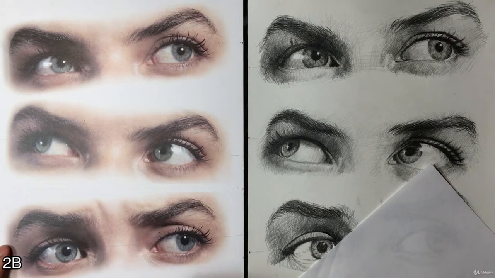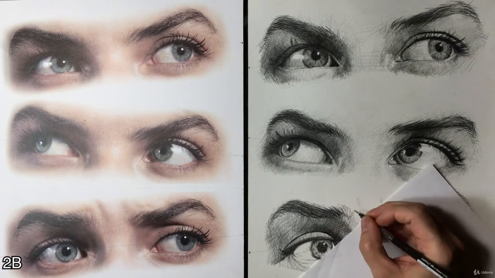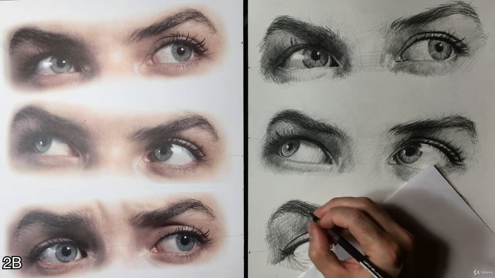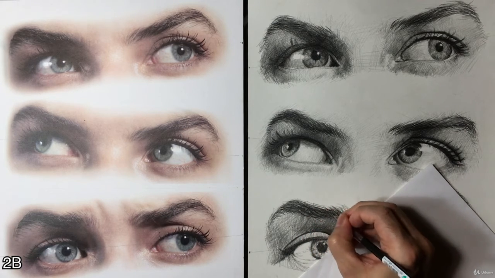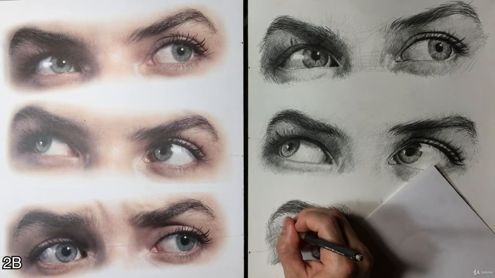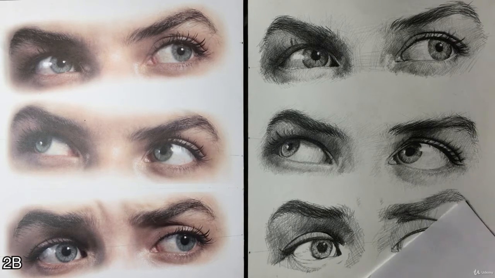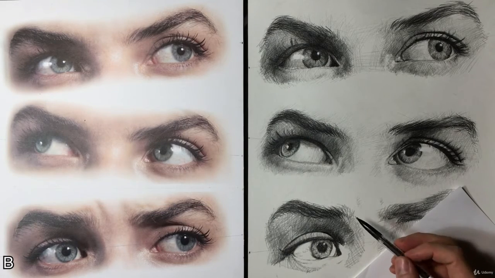Make sure you retain this highlight. All you can do is work around it. Don't try to leave it for the sharpened eraser. It won't be able to create lines that fine. I'm going to work on the midtones next, so I'll switch to a B-lead.